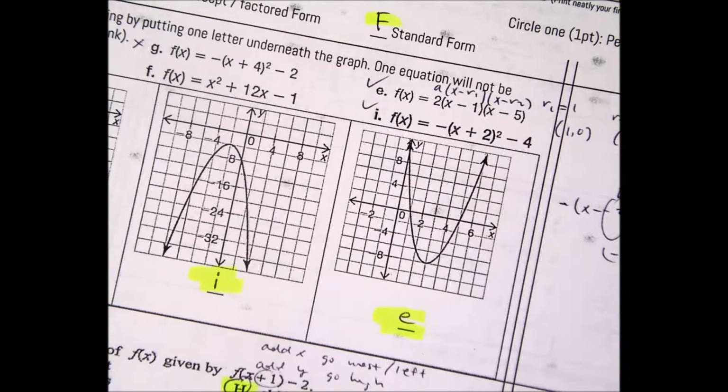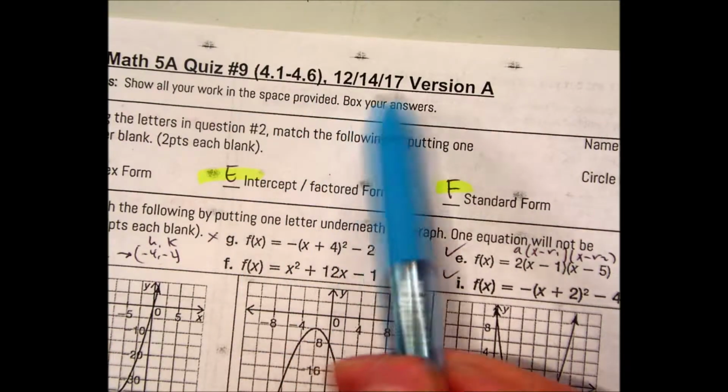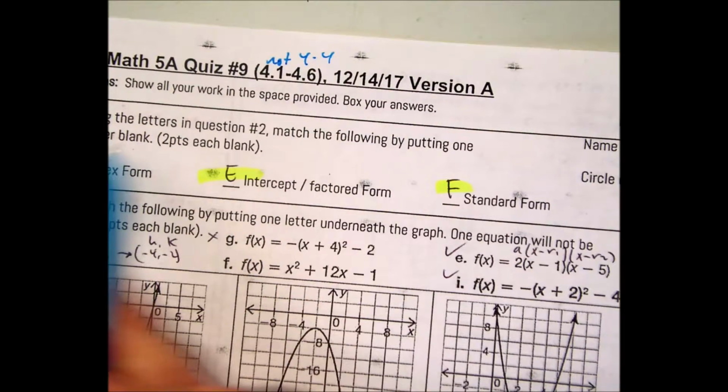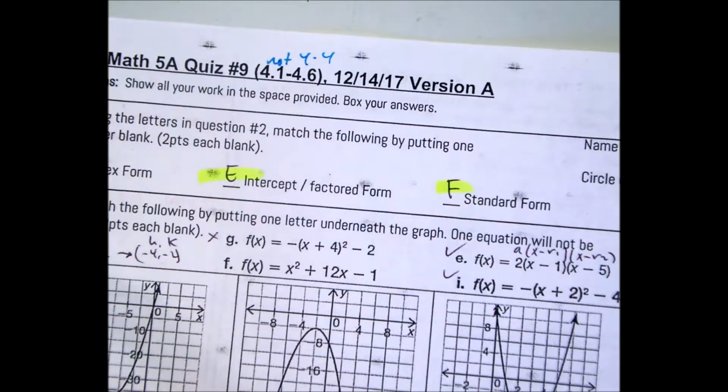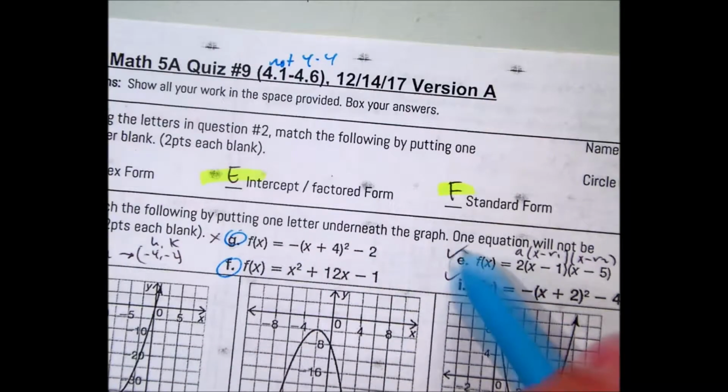Alright, let's go over quiz number 9. December 14, 2017. This is 4.1 to 4.6, not including 4.4. This is version A. Using the letters in question number 2, match the following by putting one letter per blank. So I recognize that there are 4 letters, 1, 2, 3, and 4.